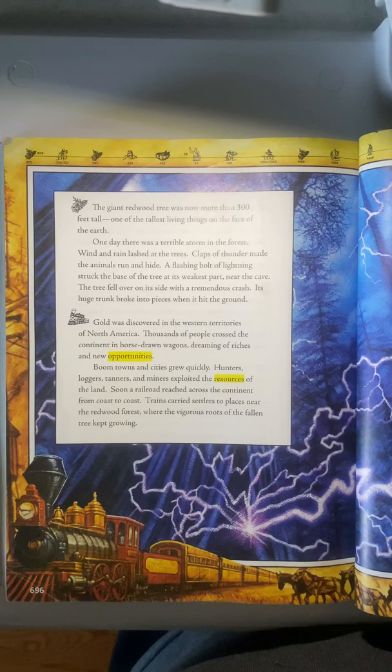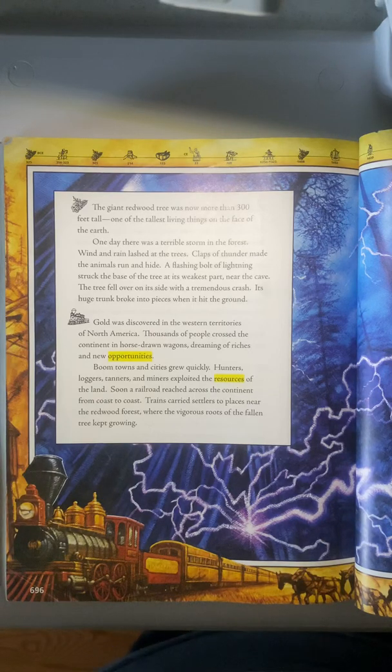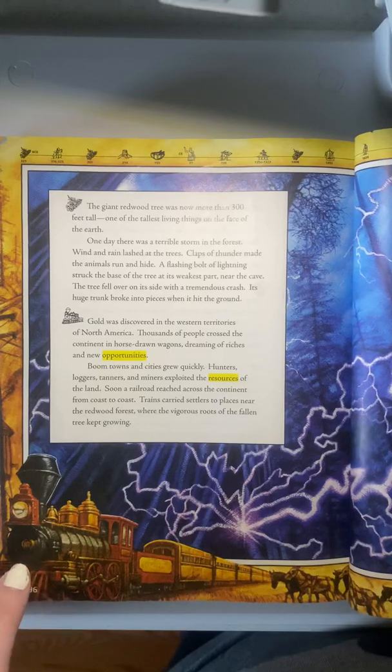Gold was discovered in the western territories of North America. Thousands of people crossed the continent in horse-drawn wagons, dreaming of riches and new opportunities. Boom towns and cities grew quickly. Hunters, loggers, tanners, and miners exploited the resources of the land. Soon, a railroad rushed across the continent from coast to coast. Trains carried settlers to places near the redwood forest, where the vigorous roots of the fallen tree kept growing.